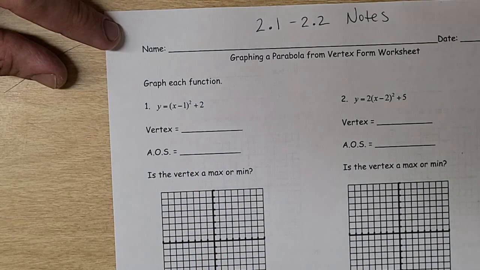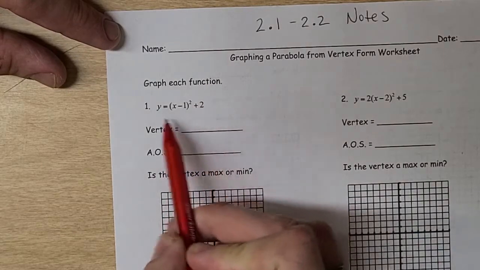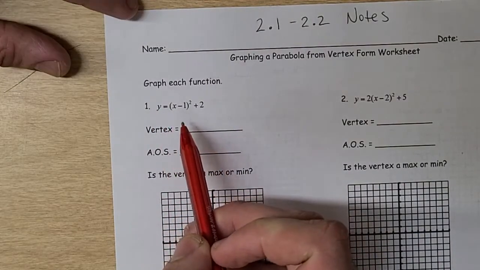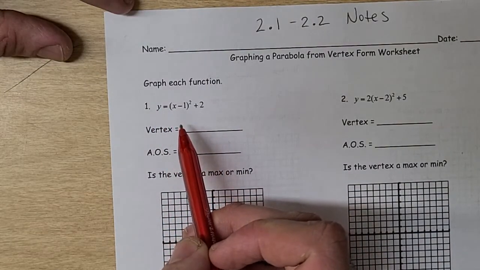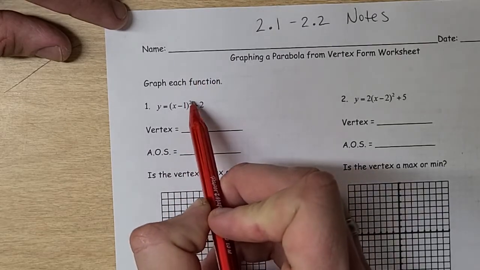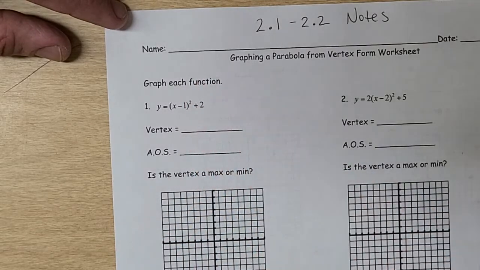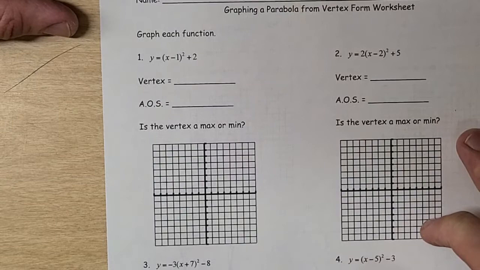of 2. So for instance, number 1 here, you can tell, well, it's not absolute value because there's no absolute value bars, duh, but it's also not linear because it's got this exponent of 2. And we're going to graph it.